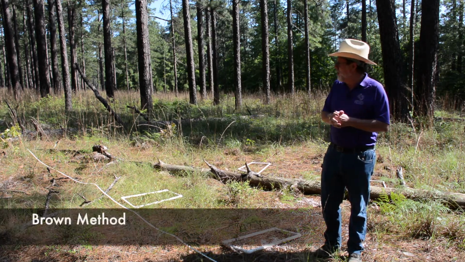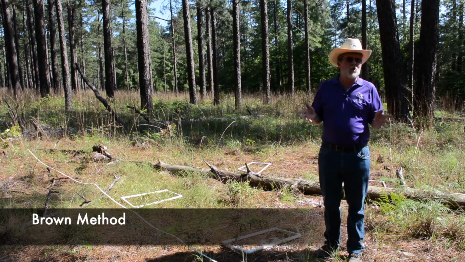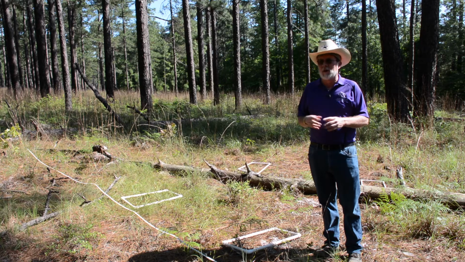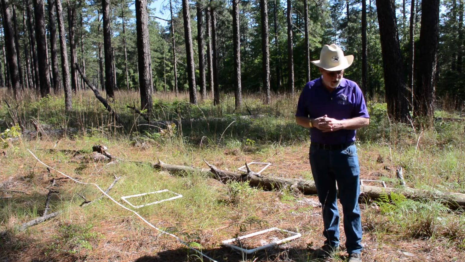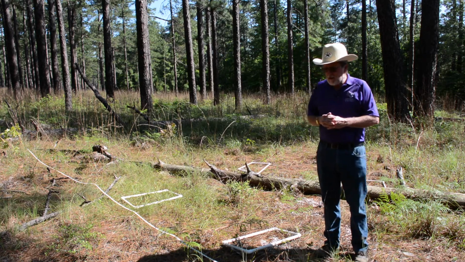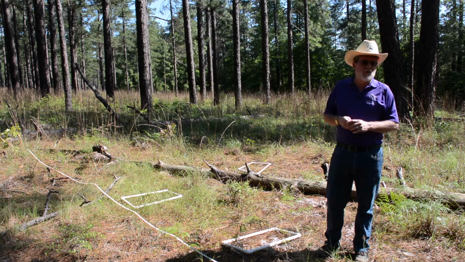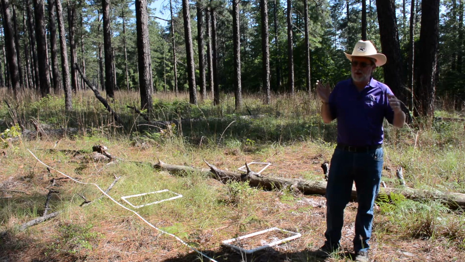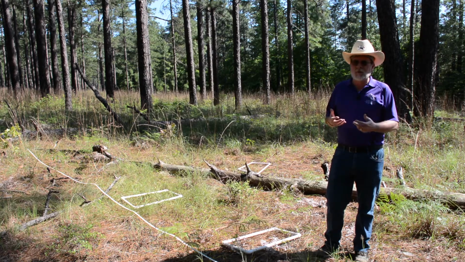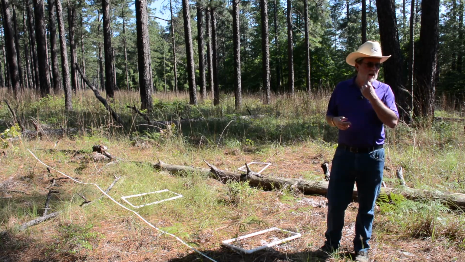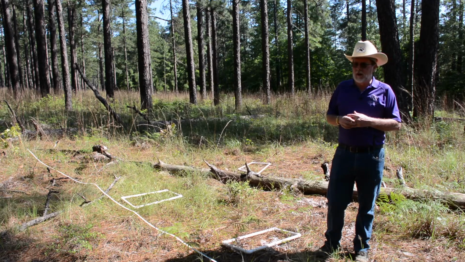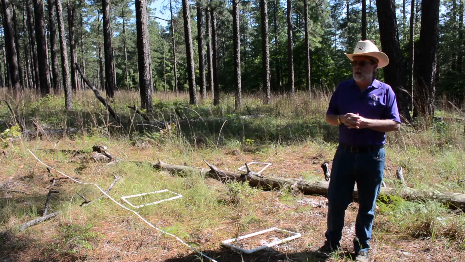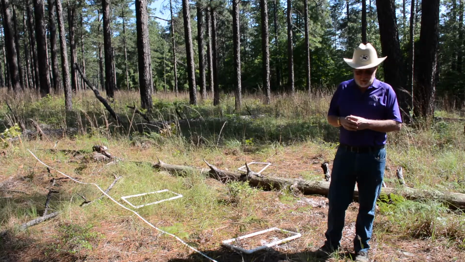The method is called the Brown method. So you can go any place in the world and you say, oh, how did you measure the down woody material? And you say, I use the Brown method. Everybody goes, fine, I've got that figured out. The mathematics behind this whole field method is based on regression. So this allows you to take a subsample and plug it into a formula and then expand that out to, in our case, pounds per acre.